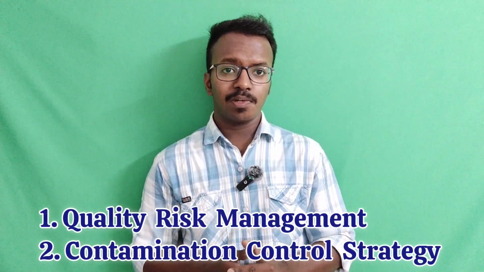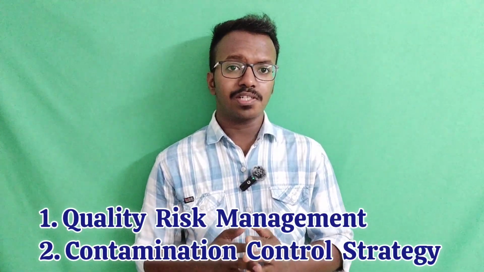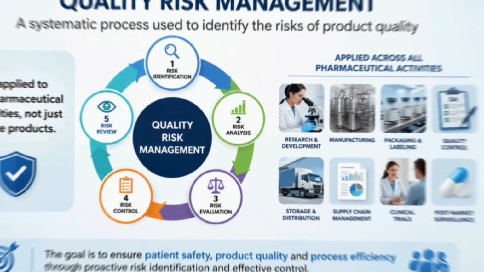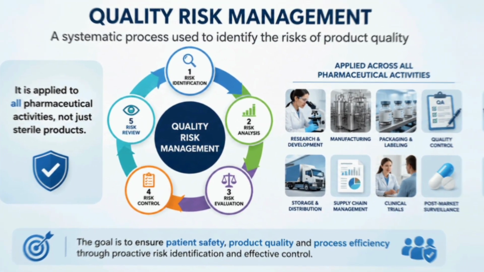This EU GMP Annexure 1 is led by 2 major principles. One is quality risk management and another one is contamination control strategy. What is the meaning of quality risk management? It is a systematic approach used to identify the risk to the quality of the product. It is applicable to all pharmaceutical activities, not just for sterile products.